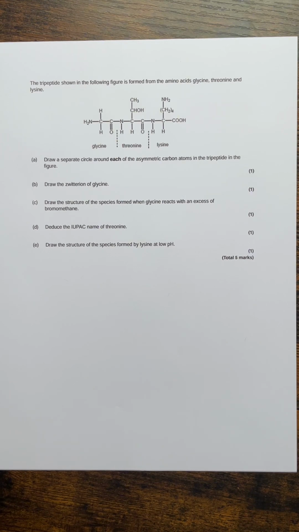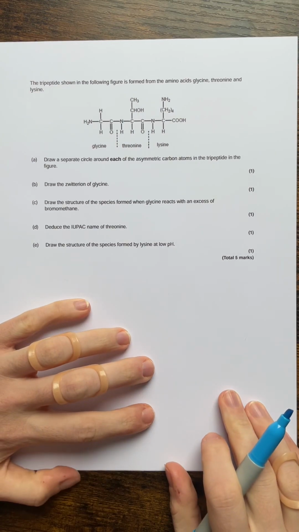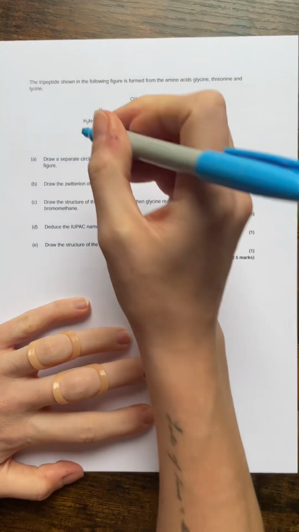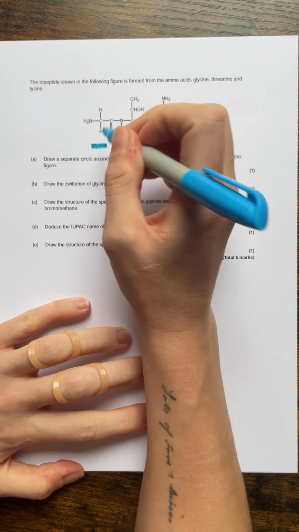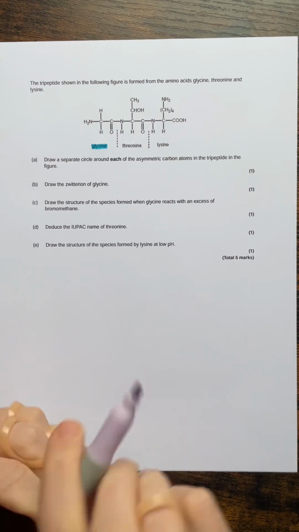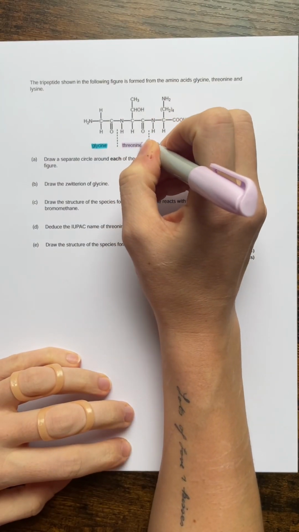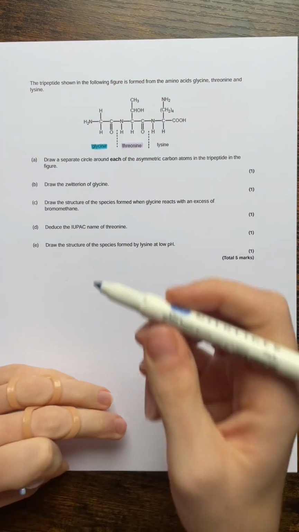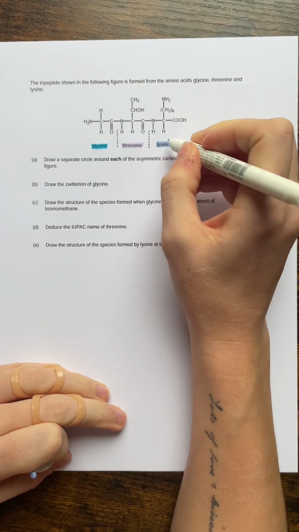So as I've already said, we have got 3 amino acids which have been joined together to make a tripeptide. And those 3 amino acids are glycine, which is on the left. We've then got threonine in the middle. Don't know if I'm saying that right, but that's what I'm going with. And then we've got lysine on the end.